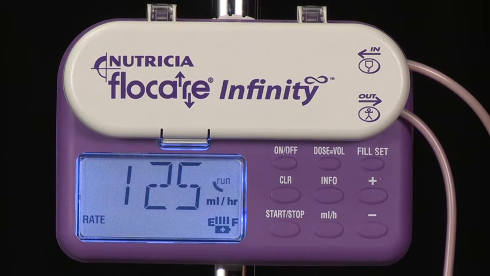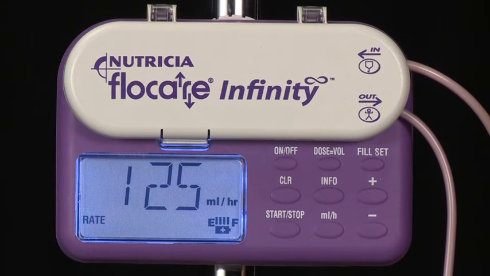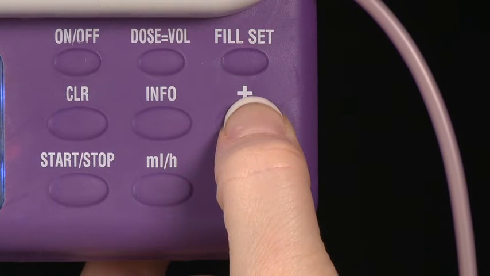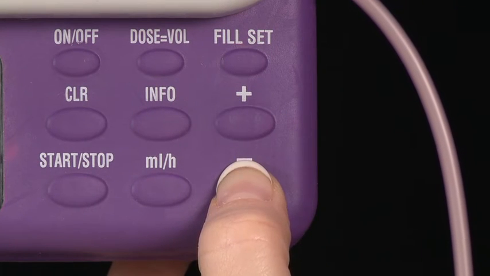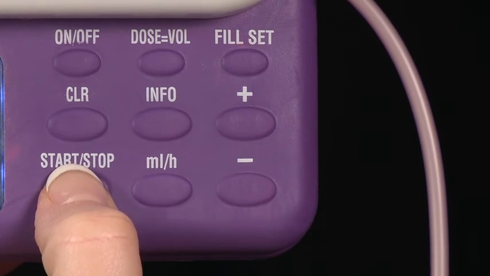You can change the rate or the dose at any stage during feeding simply by pressing the Start-Stop key. This pauses the pump. You can then press the relevant key, for example, dose equals volume. Then, using the plus and minus arrows, change the dose. Pressing Start-Stop will resume feeding.